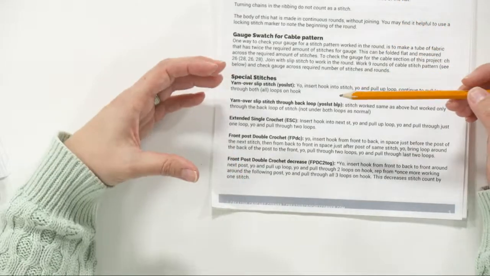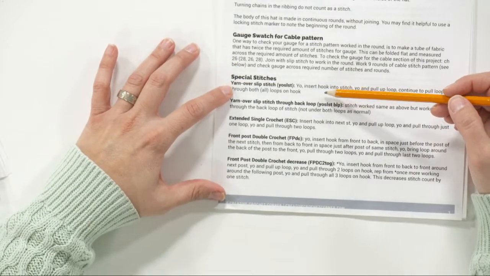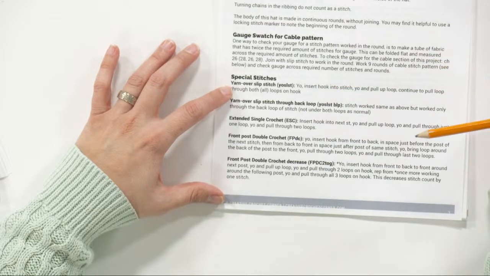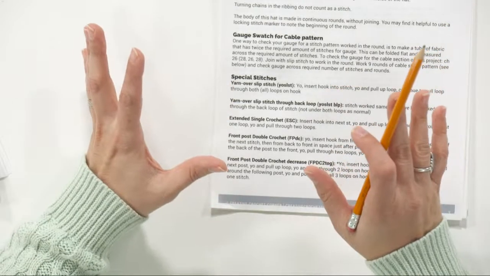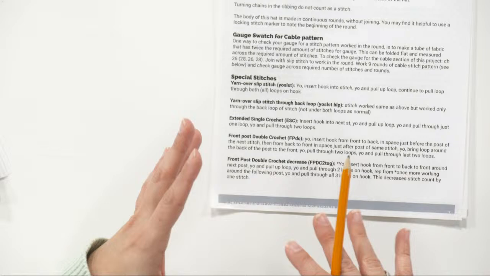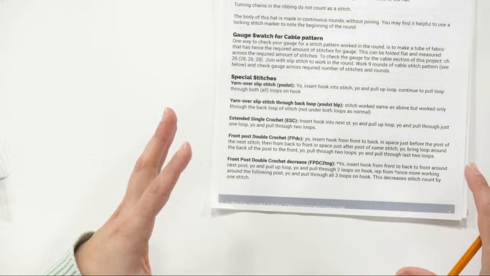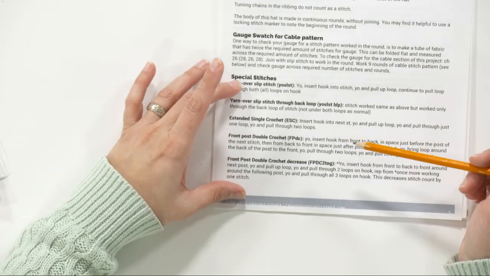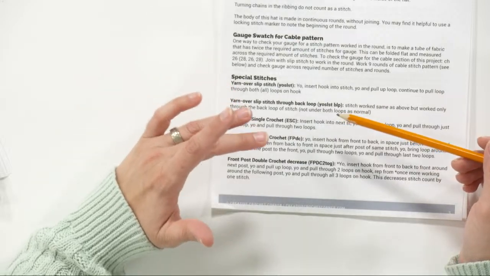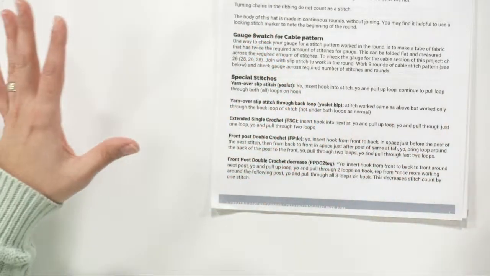Usually in your pattern, there will be a list that says something like special stitches. That's a place for the designer to give information or directions on how to make stitches that are not very common. Oftentimes you won't have stitches like single crochet, double crochet, things like that. Sometimes I will put directions in the pattern on how to make those simple or basic stitches, but oftentimes I don't, especially if it's not a pattern specifically geared toward beginners. Then that stuff is just kind of understood.